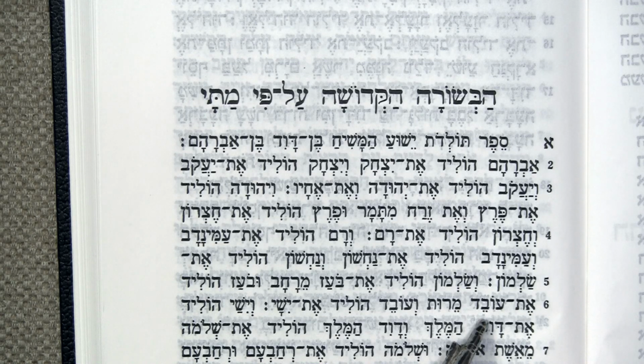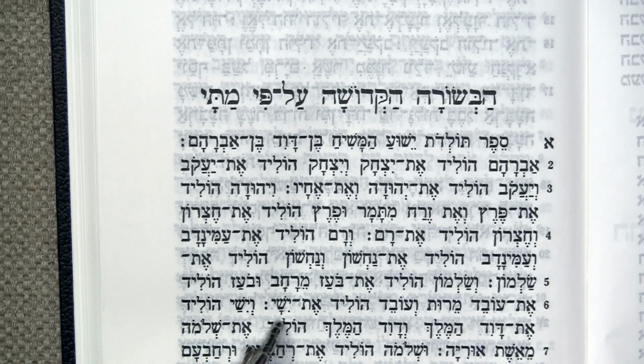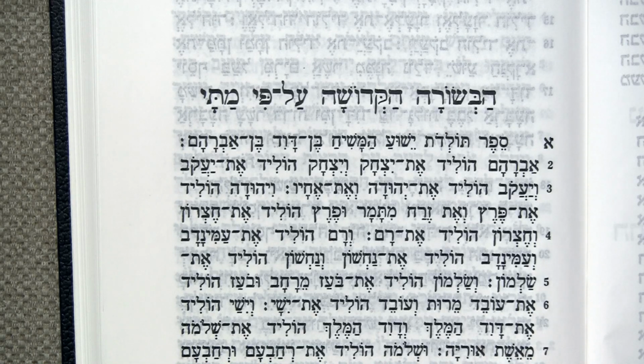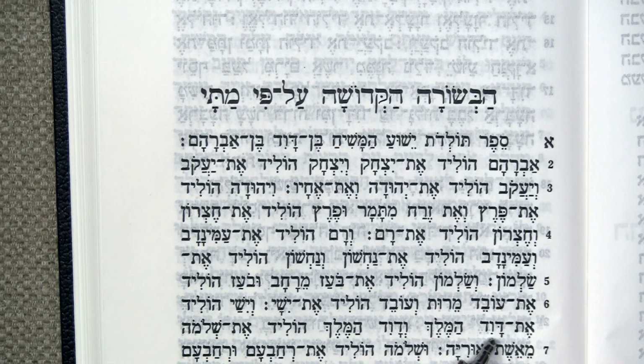The verb root avad means to work or serve. So Oved is literally a worker, a servant. Me, from Ruth. The Oved and Obed Holid begat et Yishai, Jesse. The Yishai and Jesse Holid begat et David. His name actually comes from the root to be dear or beloved. It's also the root from which we get the Hebrew word for uncle, which is dod.